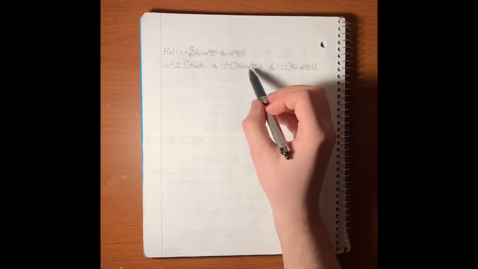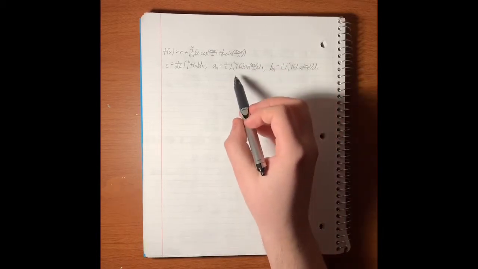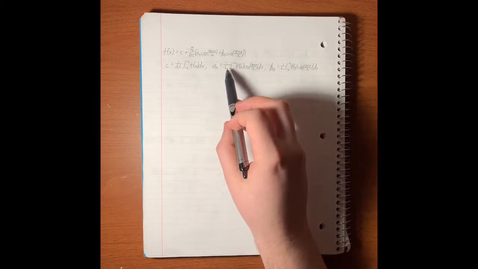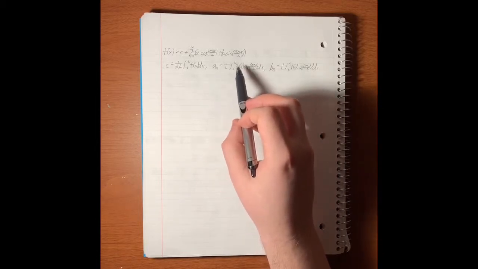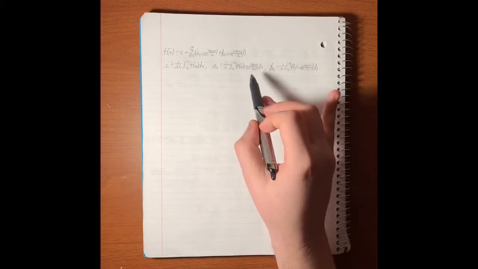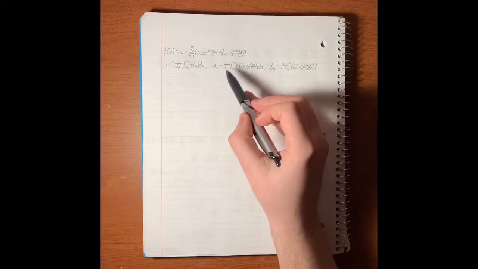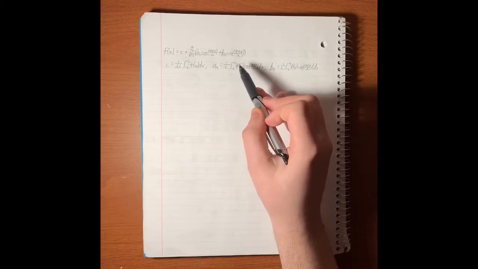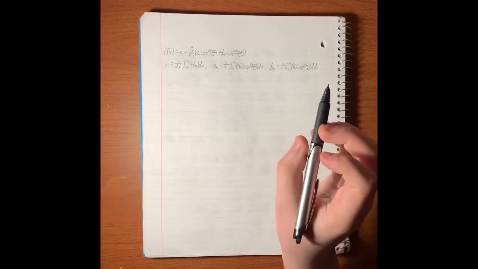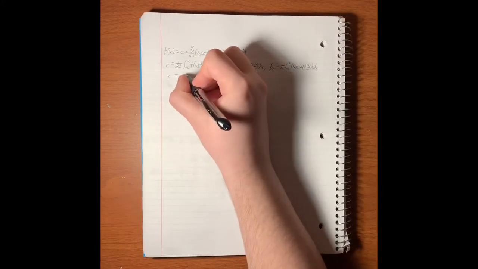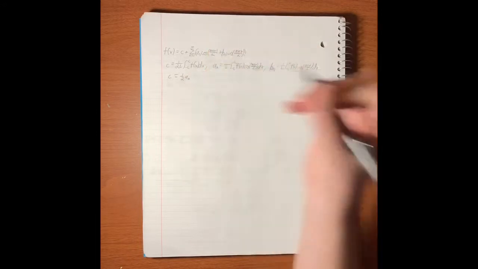Cosine of 0 is 1, multiplied by f of x is just f of x. So a of 0 is going to be 1 over L times the integral from negative L to L of f of x dx. So if we divided a of 0 by 2, we would get 1 over 2L times the integral from negative L to L of f of x dx, which means that c is the exact same thing as 1/2 a of 0.